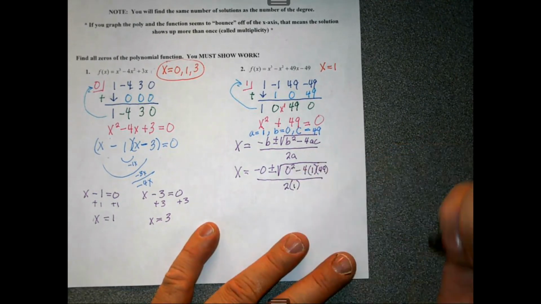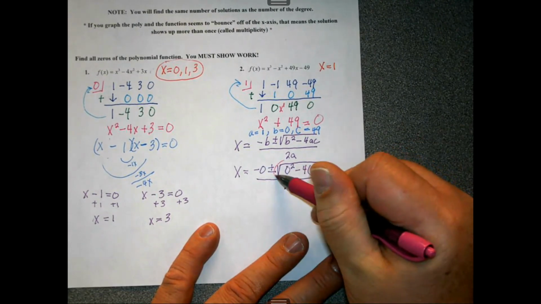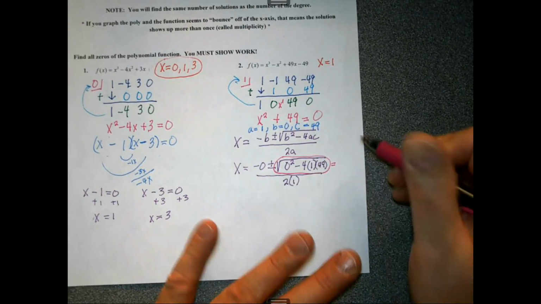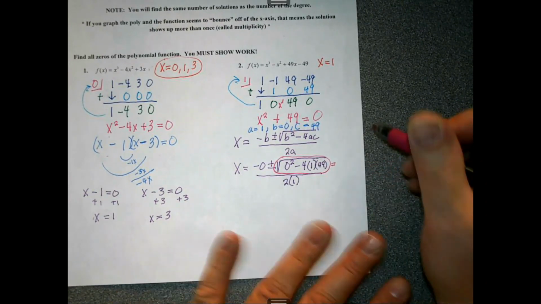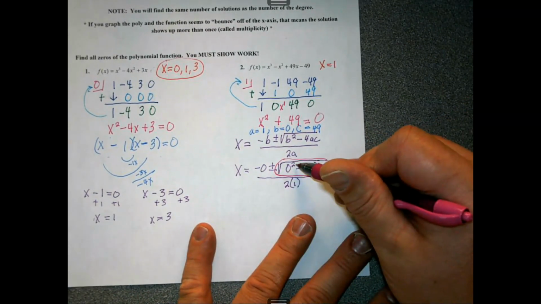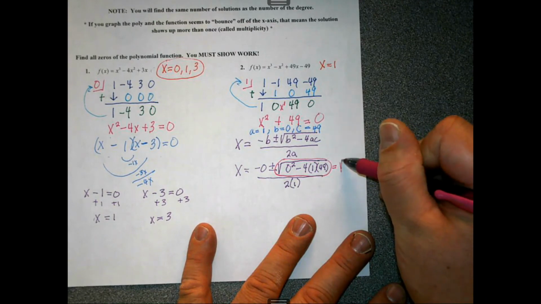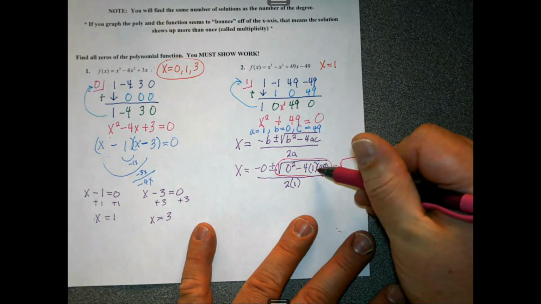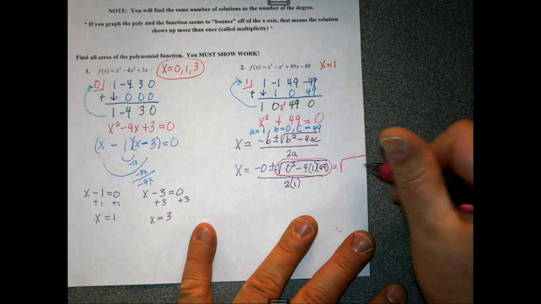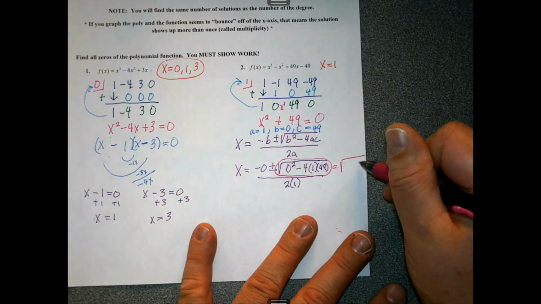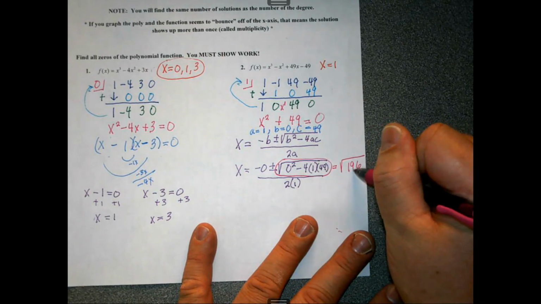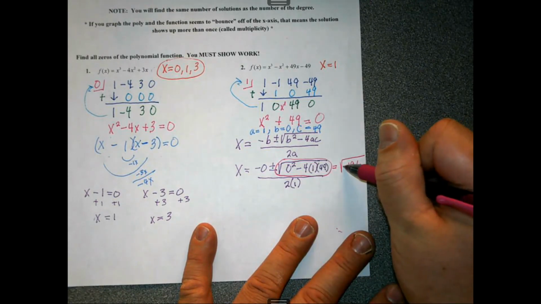We did the square root. Or I think some of you just did what's inside and then took the square root of it. Anyway, 0 squared is 0. Minus 4 times 1 is 4 times 49. Let's see, 36, 16, 196. And don't forget the minus sign.